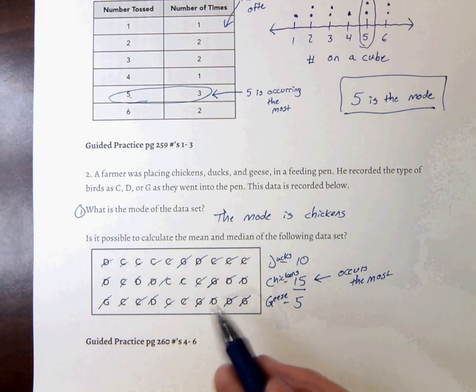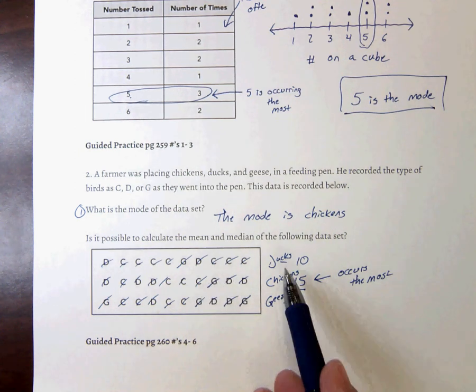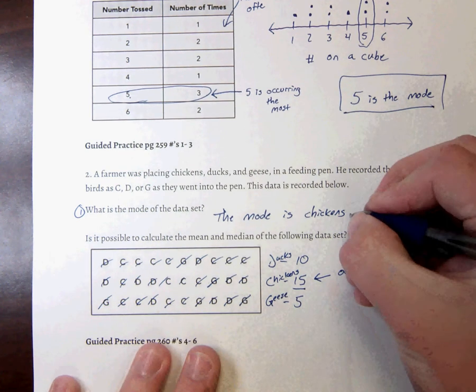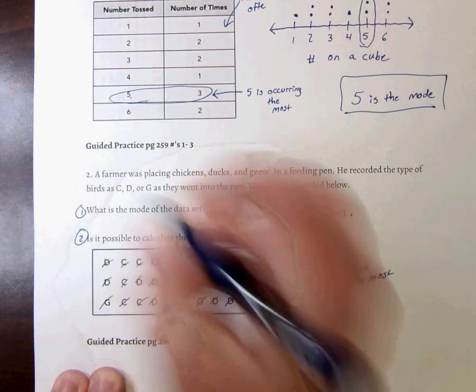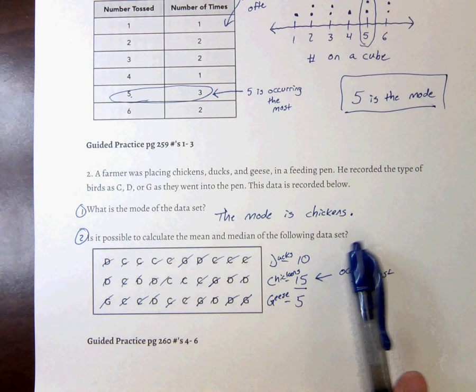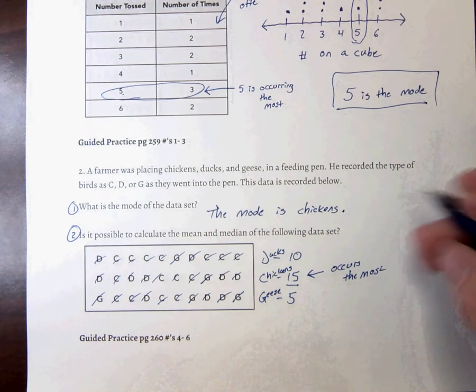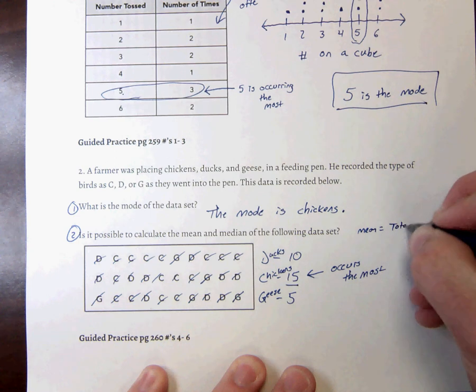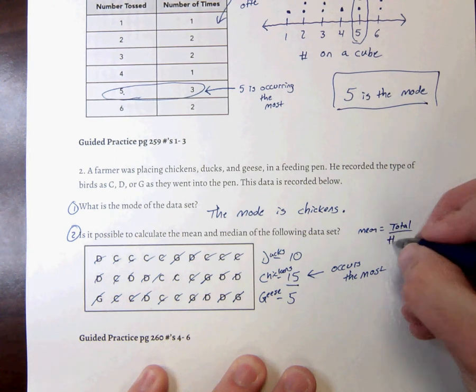Alright, our second question is, is it possible to calculate the mean and median of the following data set? Well, if you think about it, to find the mean, I have to have a total divided by the number of values. Well, can I actually get a total if I don't have numbers?